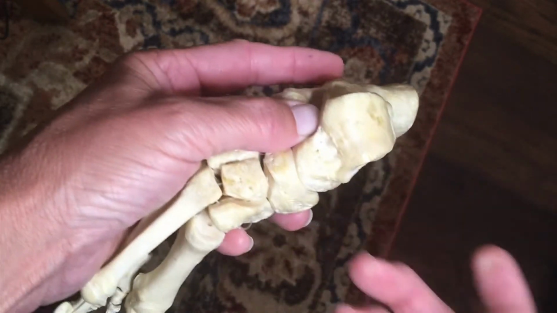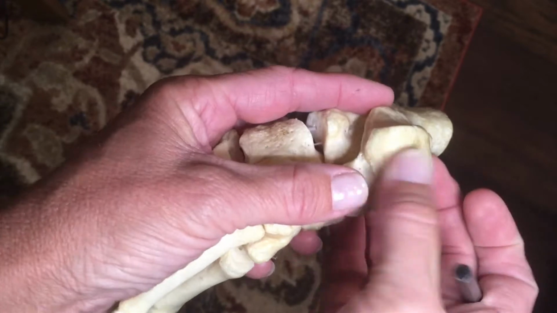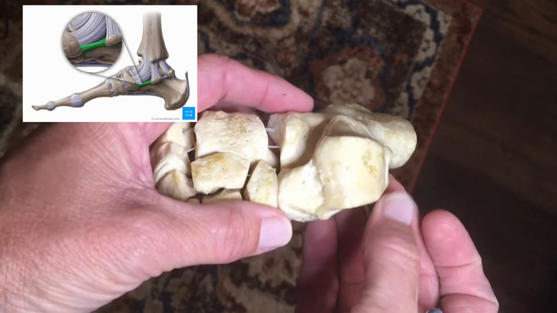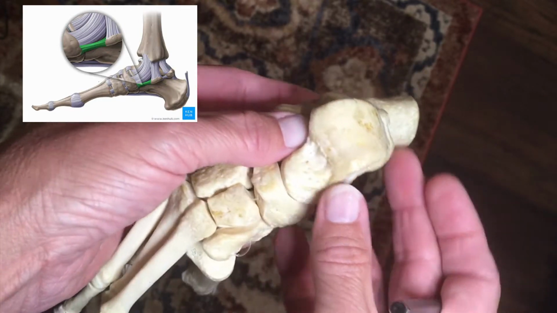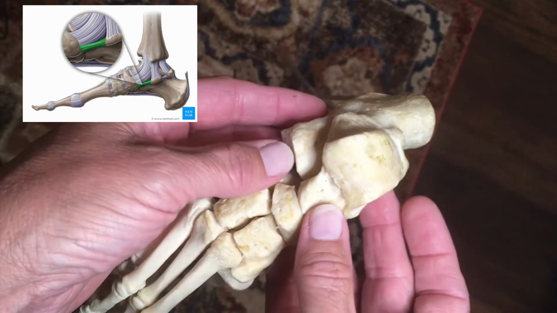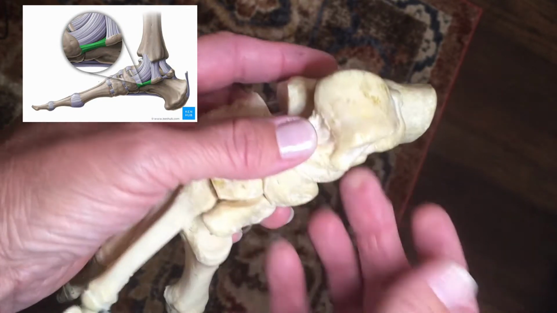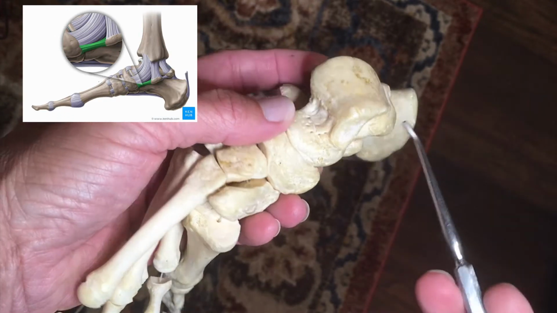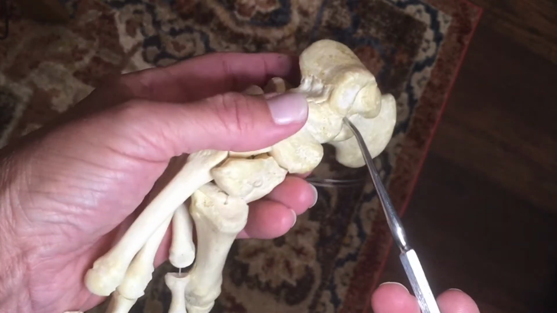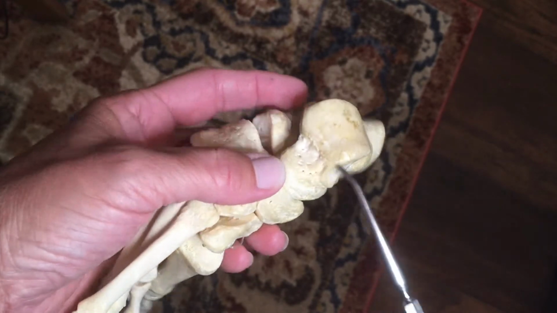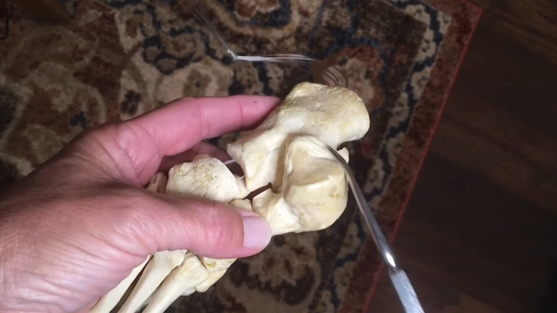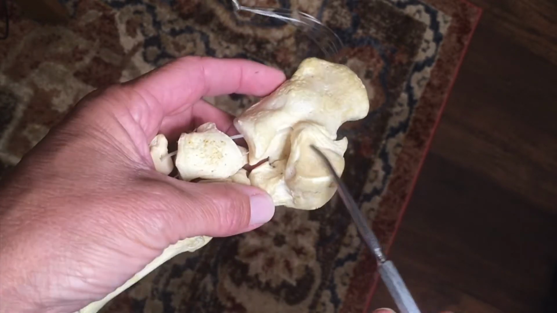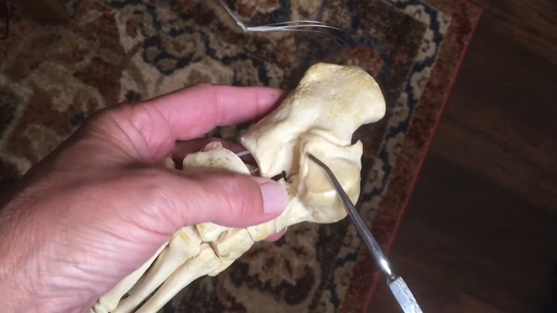The talus bone doesn't have any muscles that insert or originate on it, but it does have ligaments that attach to it to help support this foot. And whenever you have that, that means that that bone will be less vascularized, which means then if there were to be a fracture of this bone, it will be harder for repair to occur.